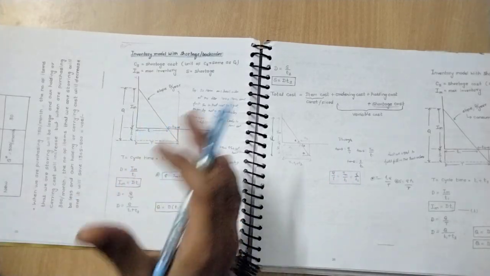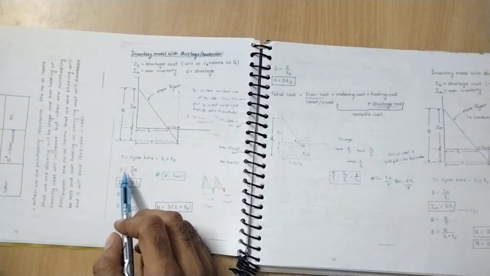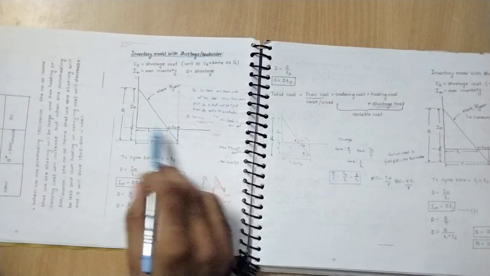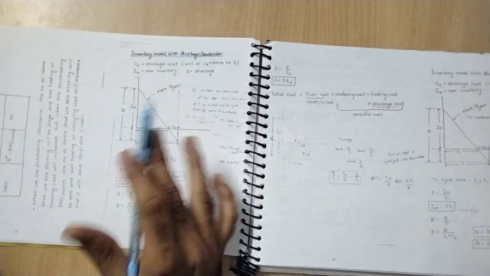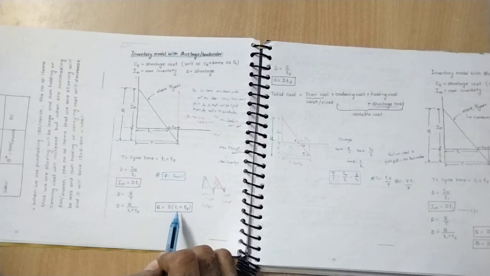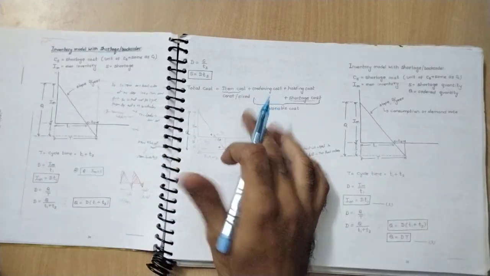So we can also write demand equal to IM over T1, or demand equal to shortage over T2, because it's just a ratio. So Q equal to T1 plus T2, which is the total active capacity.